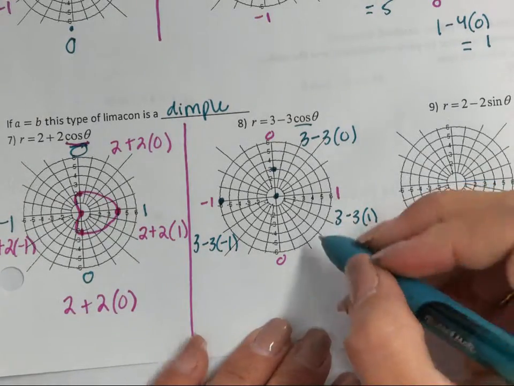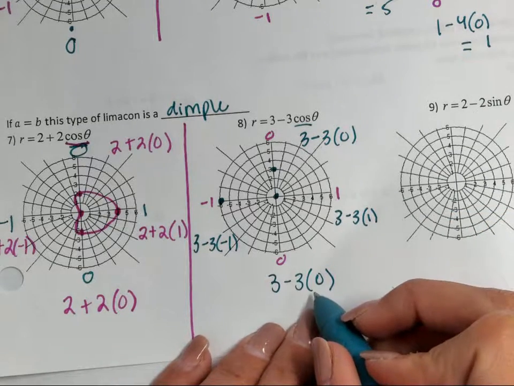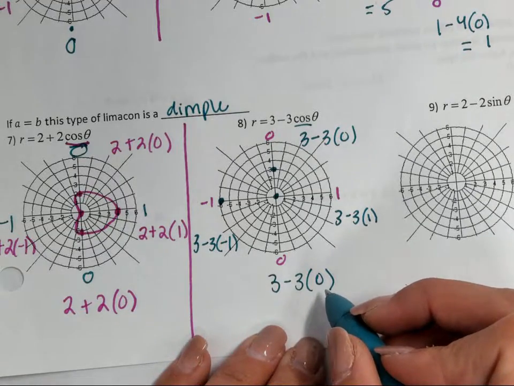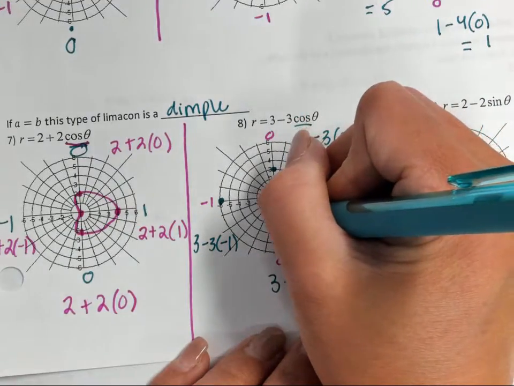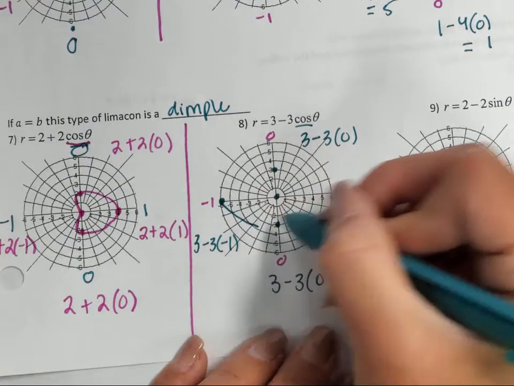And Antonio, when I plug in 0, it'll be the same as this one, so I'll have a value of what right here? 0 right here, but what's 3 minus 0? Yes, so it'll be 3 towards this one. Start at the tallest point and draw your dimple.